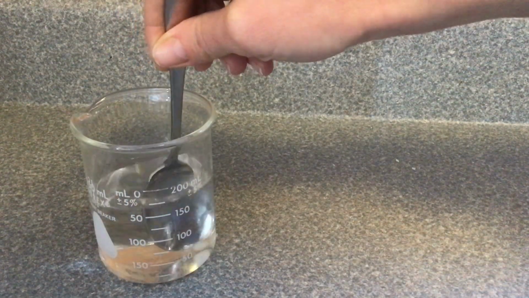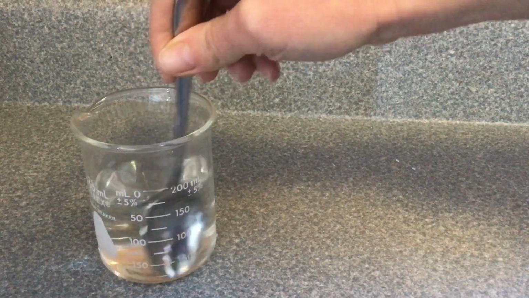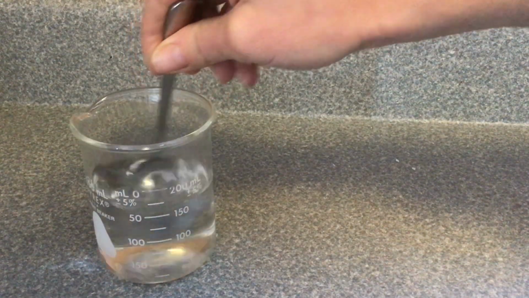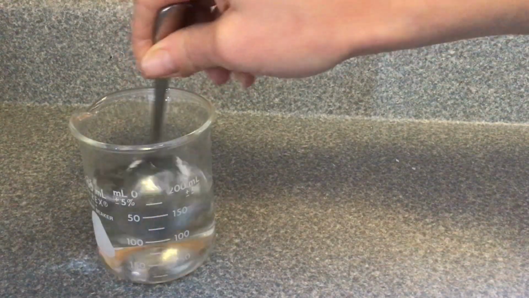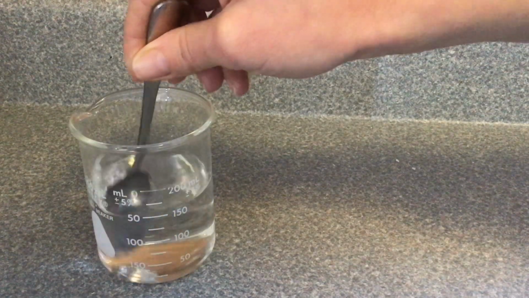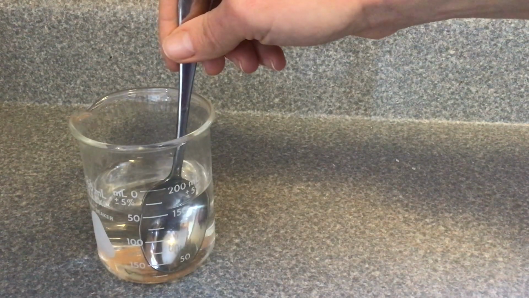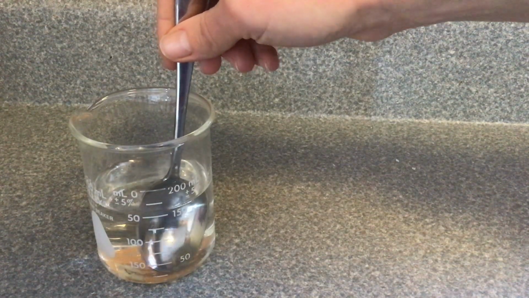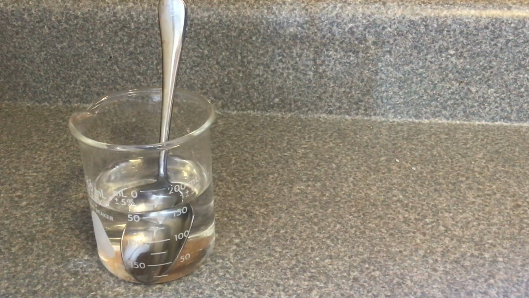Almost there. I have one large chunk which should have been crushed a bit better, so I'm going to try to get that with my spoon a little bit. And I think we are just about there, so let's call that dissolved. I don't see any big pieces left or small grains even in the bottom. I'm going to stop this and then we'll set up the second trial. Here we go.